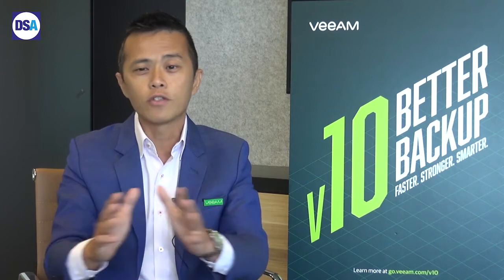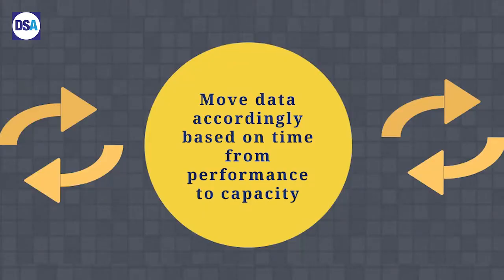It's transparent to the users. It's based on the policies that you set, based on the business needs that you have. It's space efficient. You'll be able to save on your performance tier and move data into a more cost-effective capacity tier for longer-term archiving with higher retention.